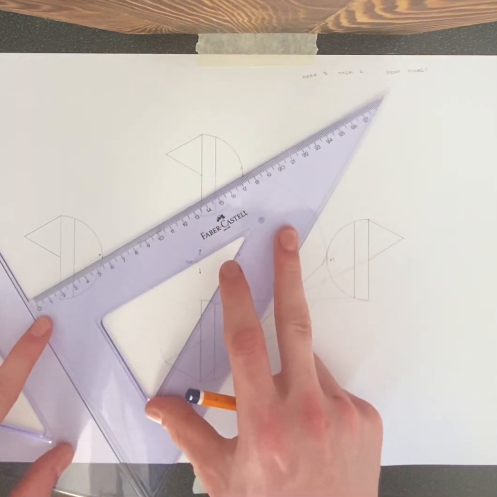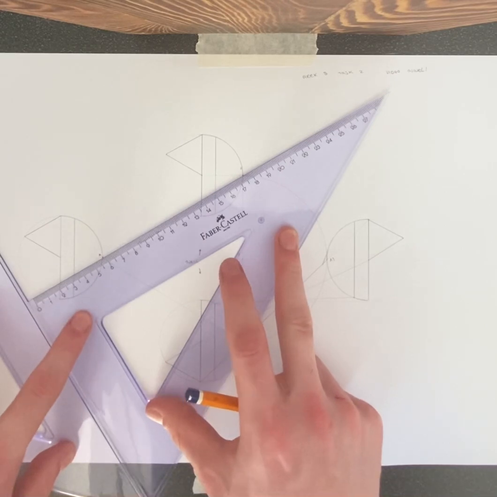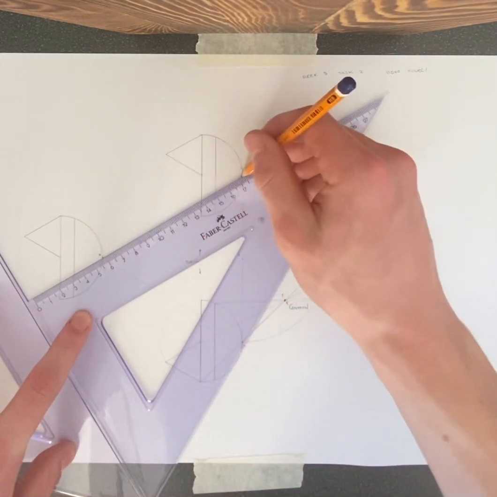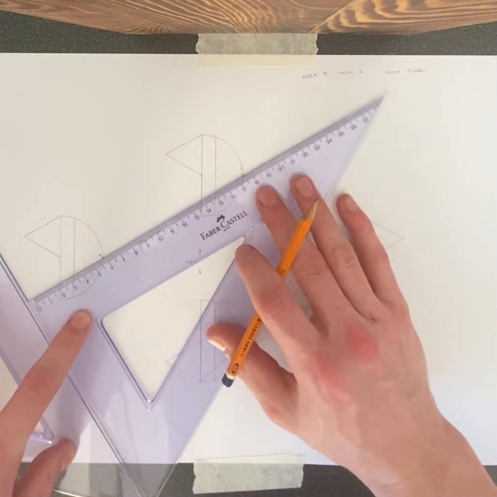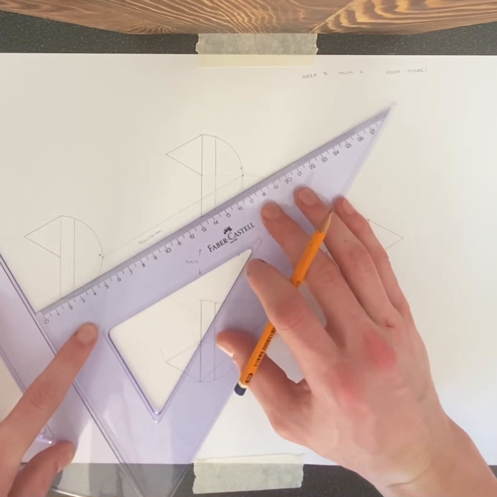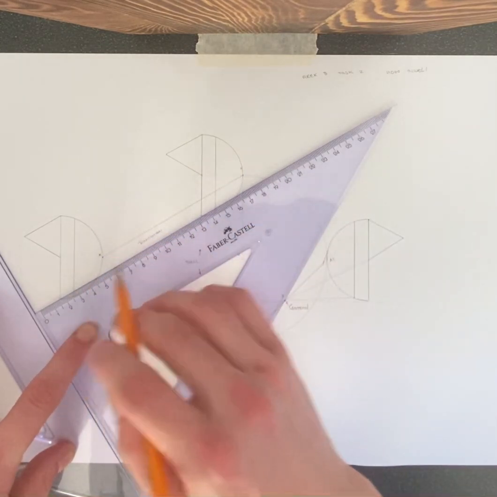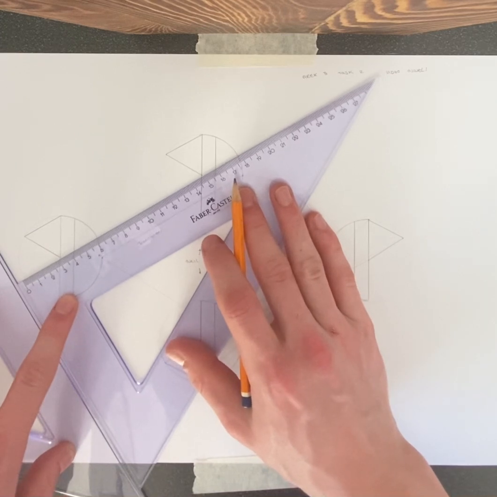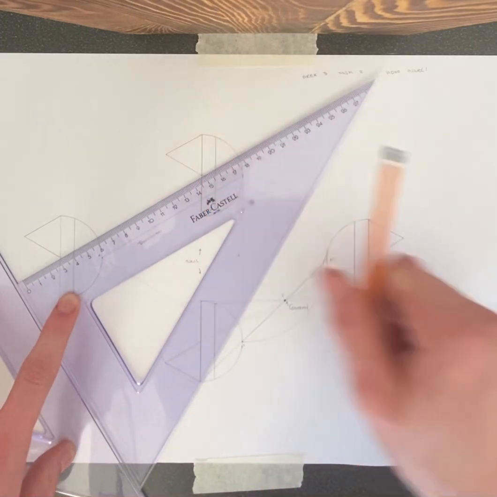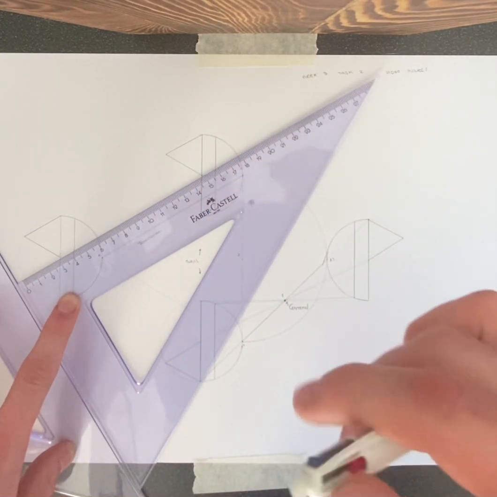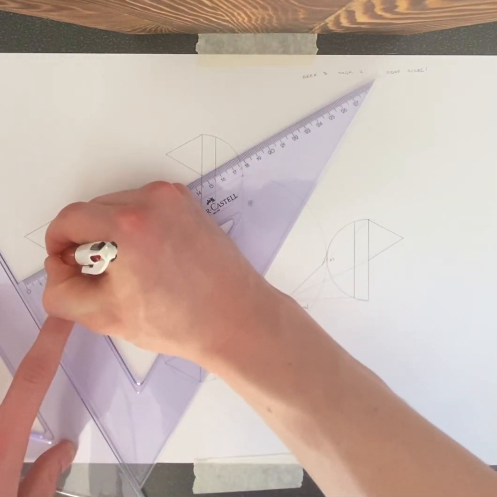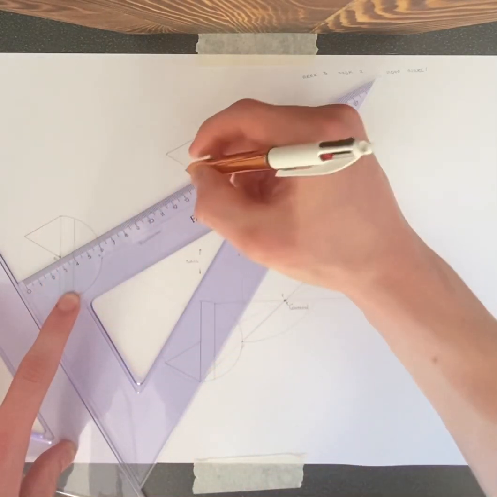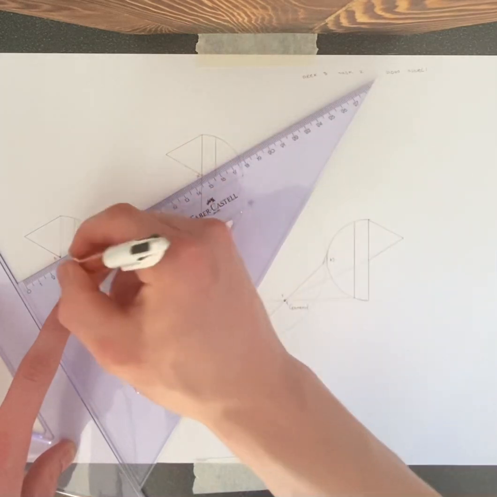You can use your sliding set squares. So I have here A to A1, and in the center, look from the center. I'll actually use a pen for this. A to A1.